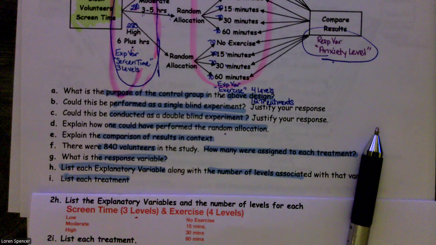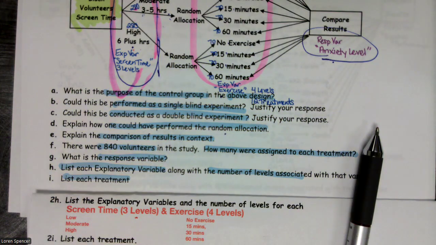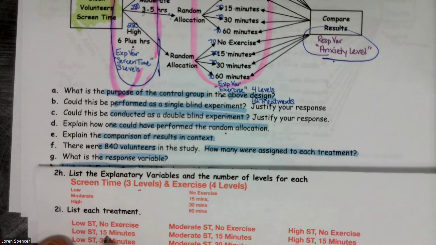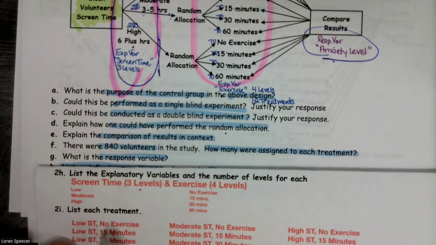Okay, so the next question. Lights have gone off. Thank you. Lights are back on. List each treatment. And generally speaking, we can abbreviate these. Now, we didn't here, but we have low screen time, 0. Low screen time, 15 minutes.